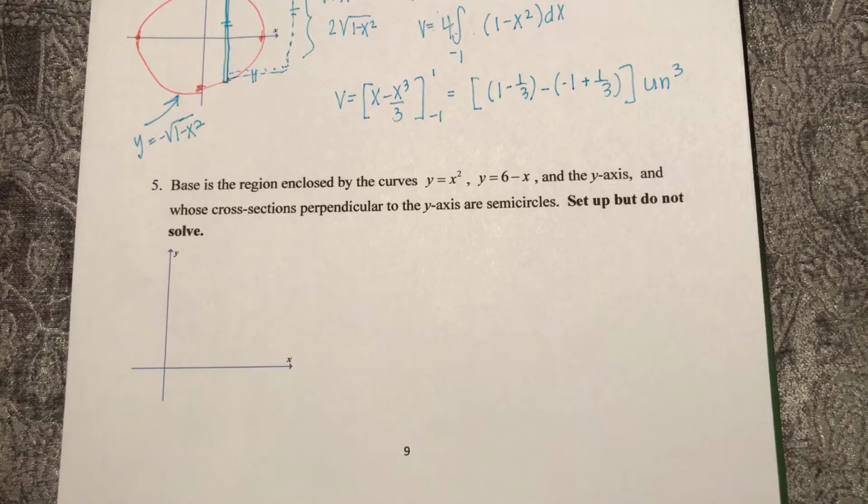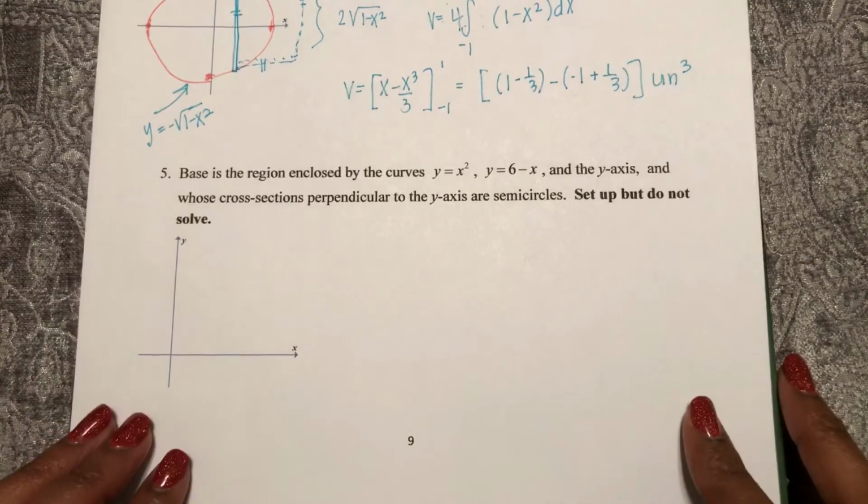So now we have the base of the region enclosed by the curves y equals x squared and 6 minus x and the y-axis. Now we have cross sections perpendicular to the y-axis, and they are semicircles. We're going to set up this one, but we're not going to solve it. So let's get a quick sketch of what's going on.